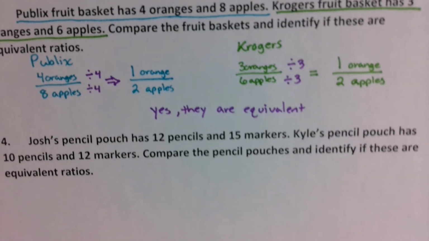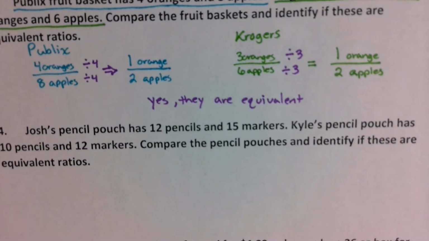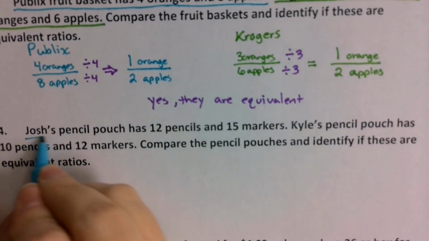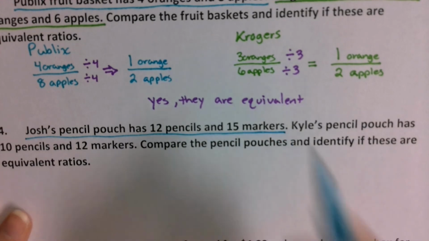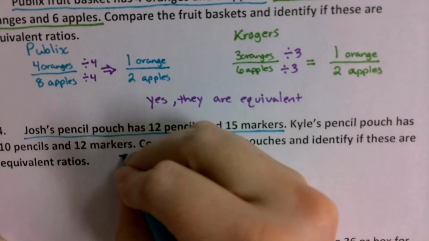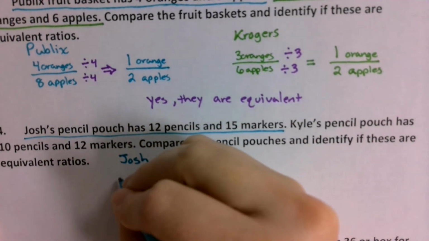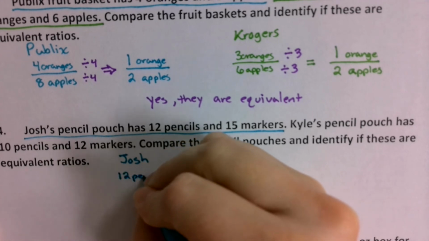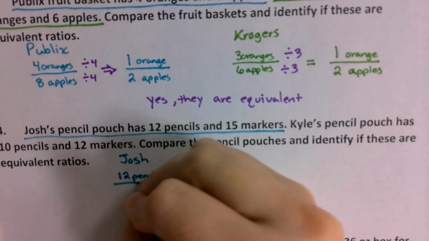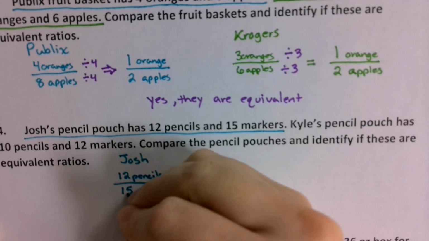Alright, let's go ahead and go over this one. Let's start off with Josh. Josh's pencil pouch has 12 pencils and 15 markers in it. So we're going to start off talking about Josh. He's got the 12 pencils and the 15 markers.